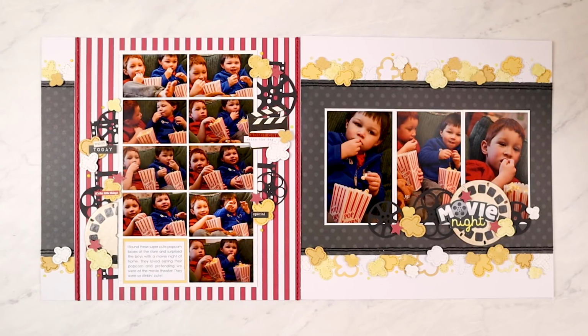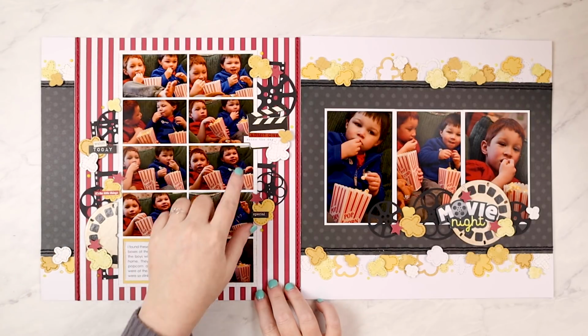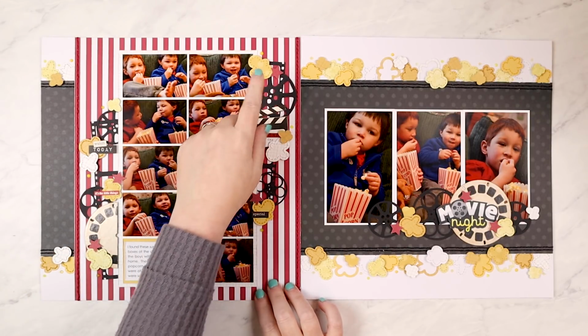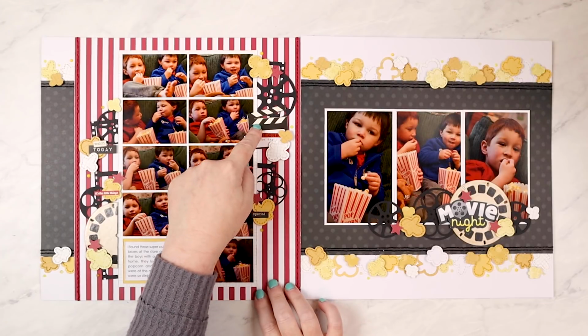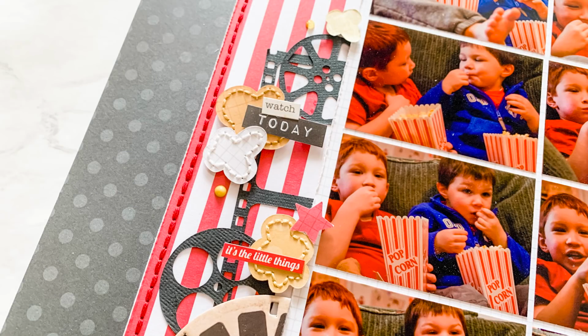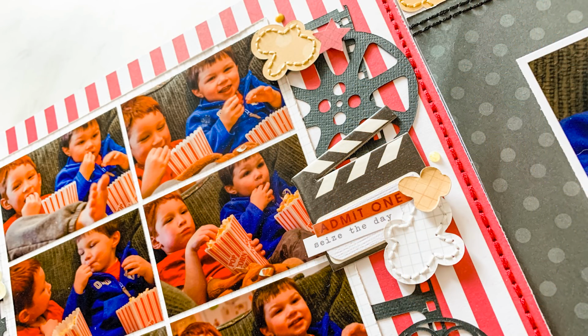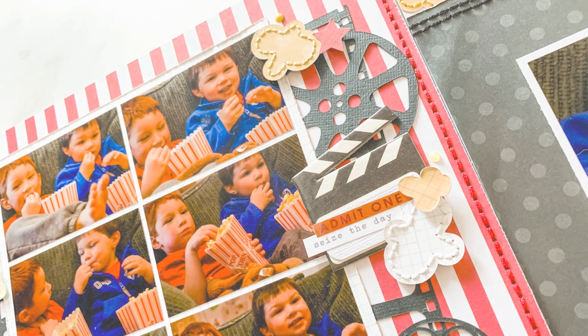I started off with some larger details like a film strip and then added some film reels and this little clacker thing, and I have no idea if that's the correct terminology, so I apologize if it's not. Then I went in with some smaller details like the popcorn pieces, some stars, word and phrase stickers, and then more of those Nuvo drops.